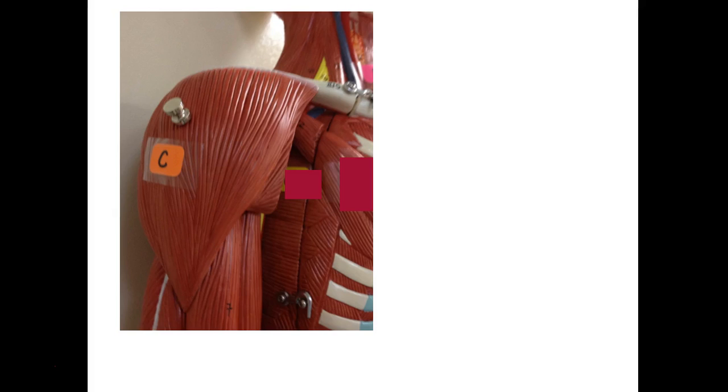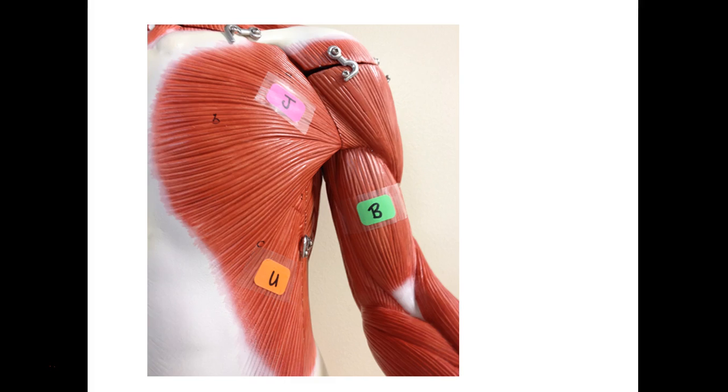This is the big shoulder muscle. Remember that it's triangular shaped. So what would you name big C muscle? Record it on your station 2 chart. What is big C? Big C is the deltoid. So let's look at some muscles of the upper arm and the chest.